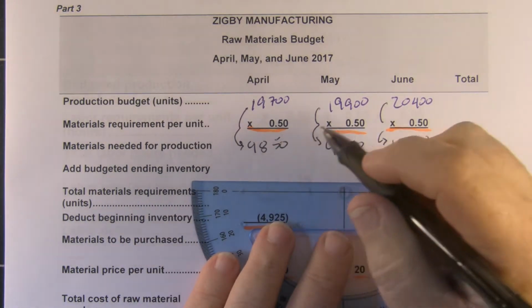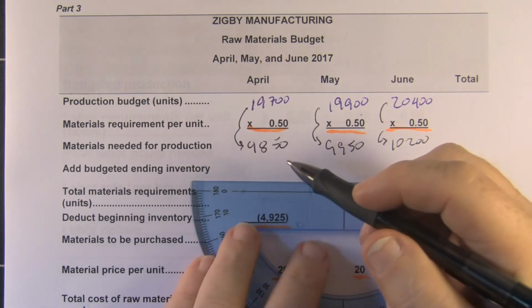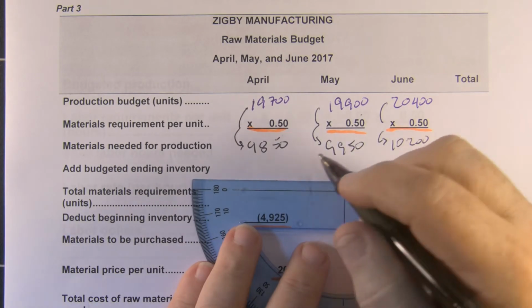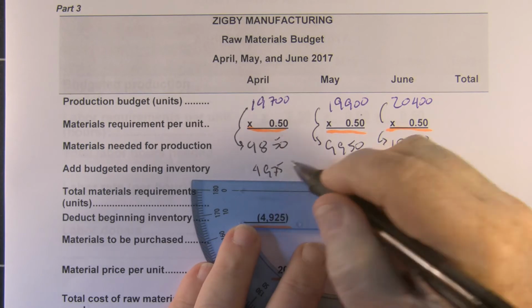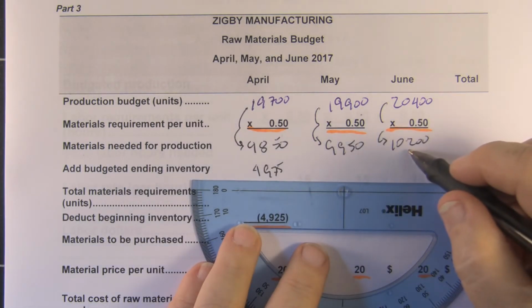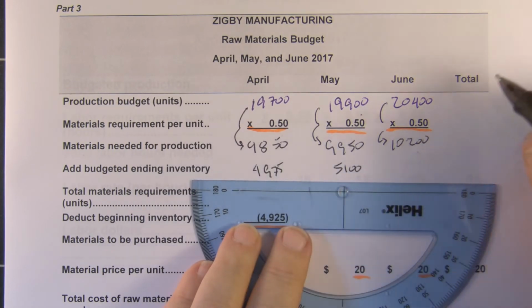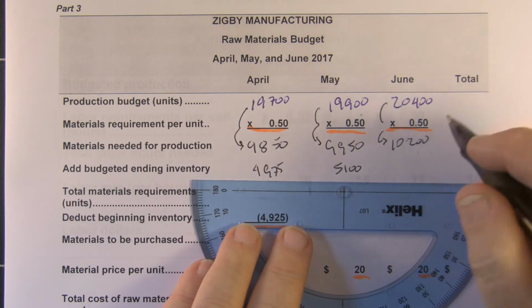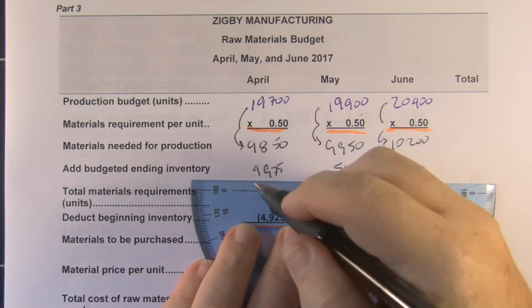So let's go through. We need to have half of this, and that's 4,925. Half of this, okay? So we need to have that on hand, 4,975. We need half of this, which is 5,100, and we need half of July, so we had to do a quick calculation for July, come up with 8,000 units, and we need 4,000 of those for our ending inventory.